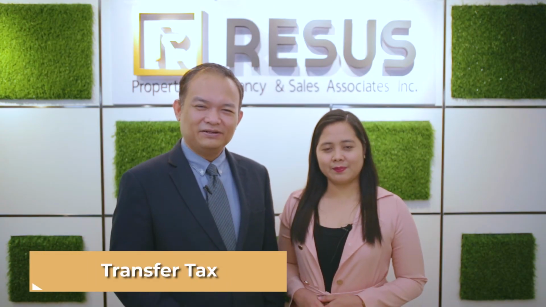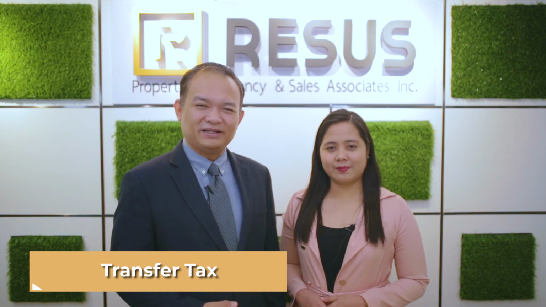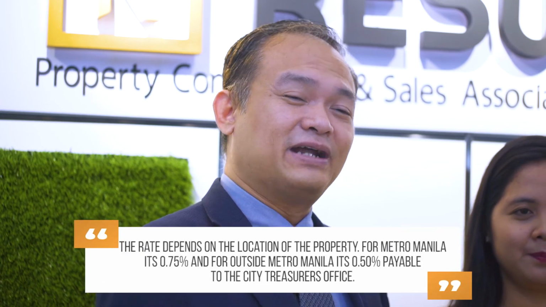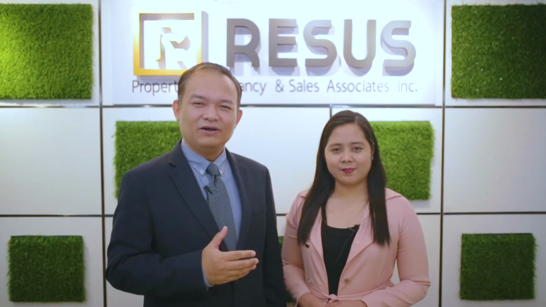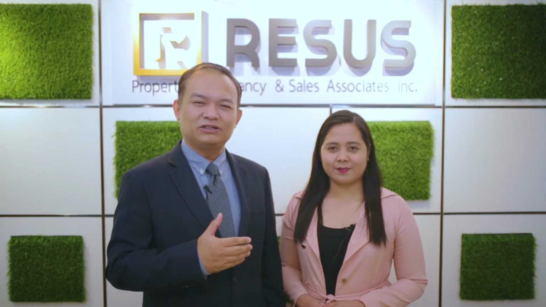Transfer tax, for selling or transfer of property title. The rate depends on the location of the property. For Metro Manila, it's 0.075%, and for outside Metro Manila, it's 0.50% payable to the City Treasurer's Office. The deadline for the transfer tax is 60 days upon notarization of the deed of sale, payable to the Treasurer's Office of the local government unit where the property is located.